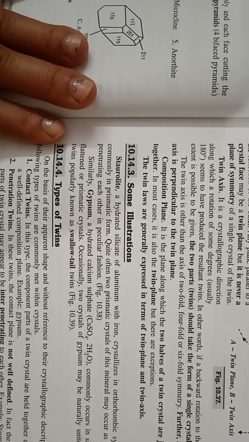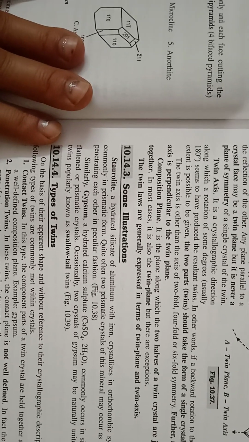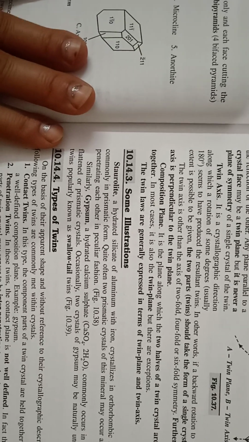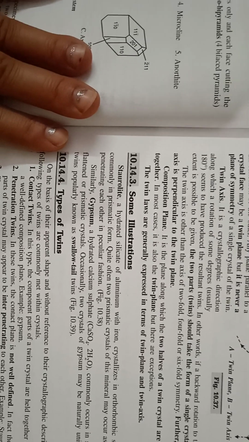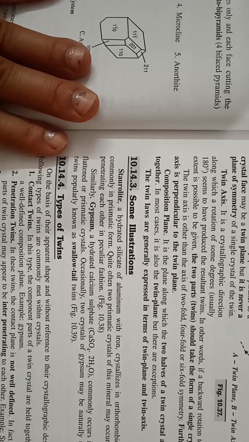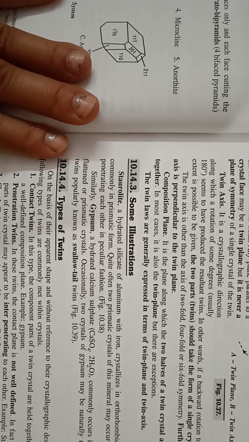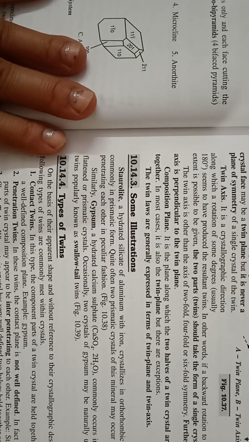Twin plane. It is a plane in a twin crystal which is common to both halves of the crystal and across which one half may appear to be the reflection of the other. Any plane parallel to a crystal face may be a twin plane, but it is never a plane of symmetry of a single crystal. Next, the twin axis.